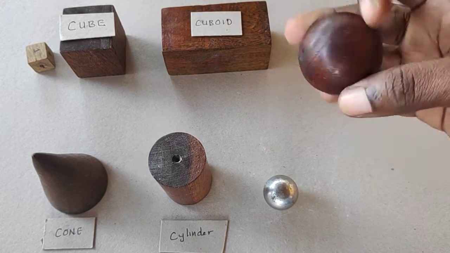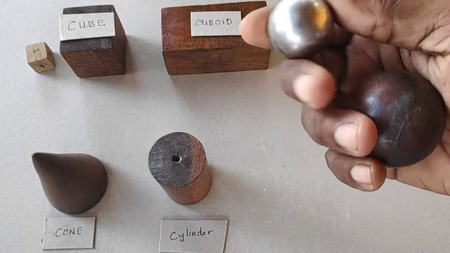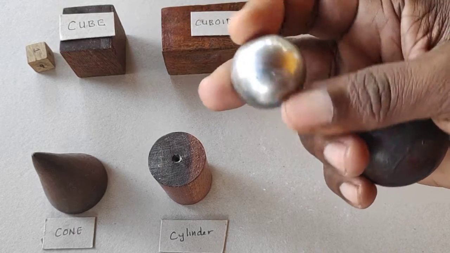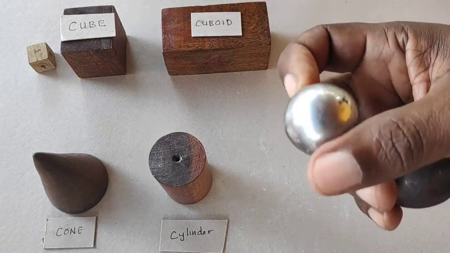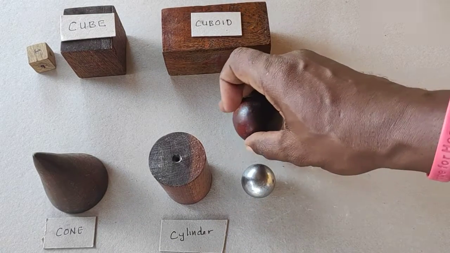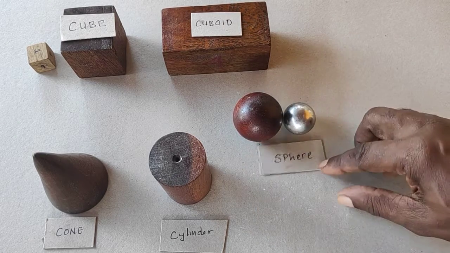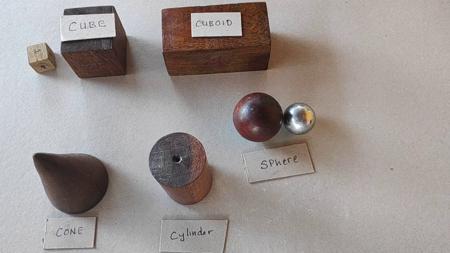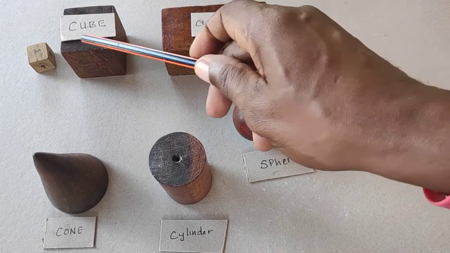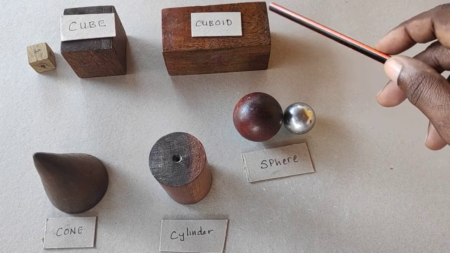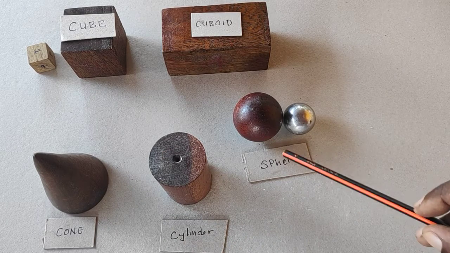And then we have this. We would say a ball. It's shaped like a ball, yes. They come in different shapes and different sizes. We have big ones, big as a basketball, big like the moon, big like the earth. The name of these shapes is sphere. Alright, so we have cube, we have cuboid, we have cone, we have cylinder, and we have sphere.